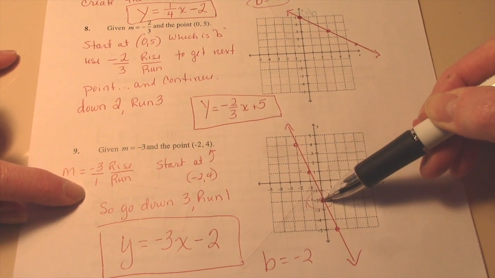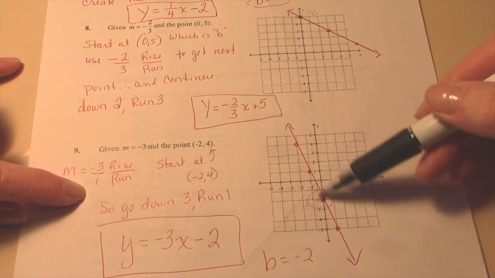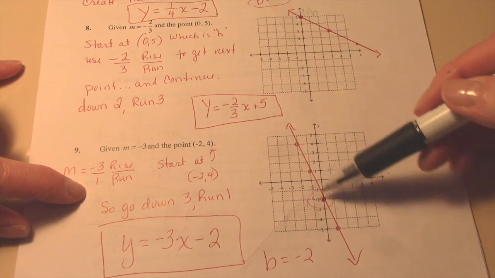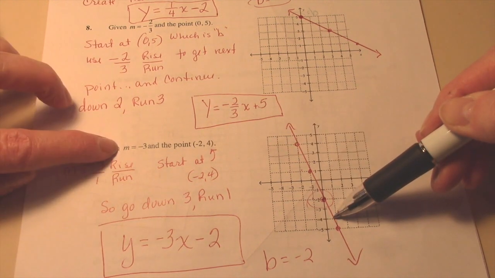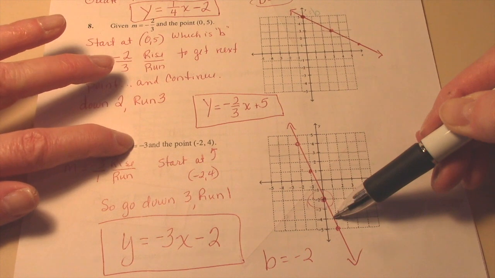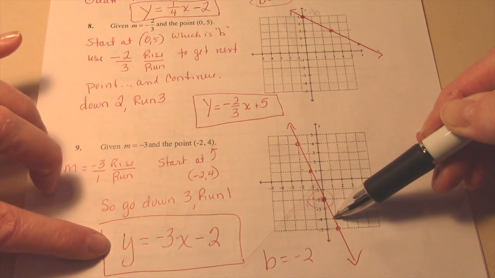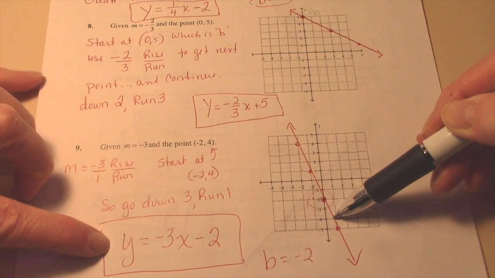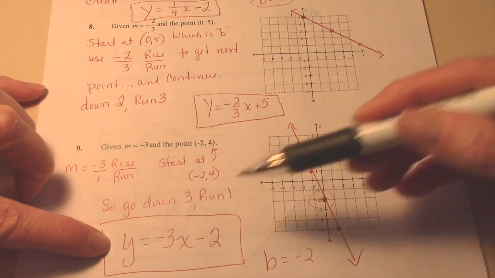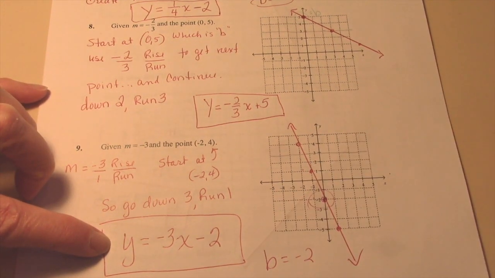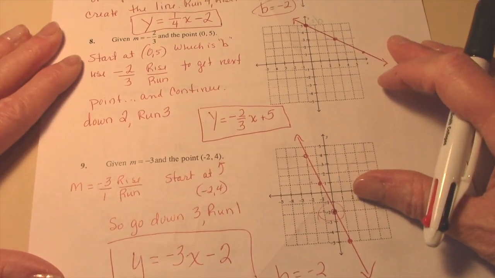There's your B. Got enough dots, put your ruler down, connect them, got a nice line. Negative slope, the M, we already know that, it's -3, okay? So Y equals -3x, and where did it cross? -2. Got it?